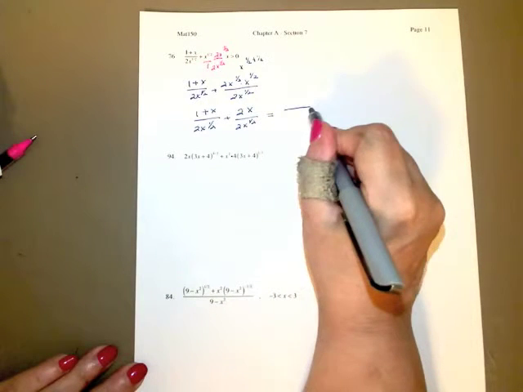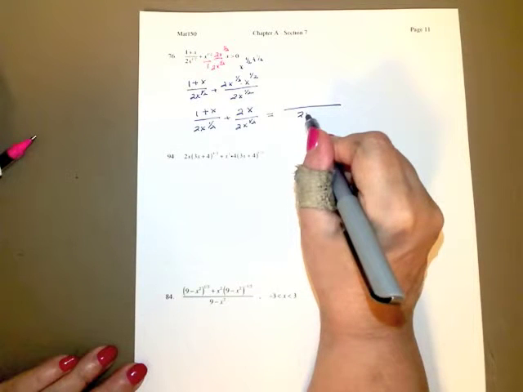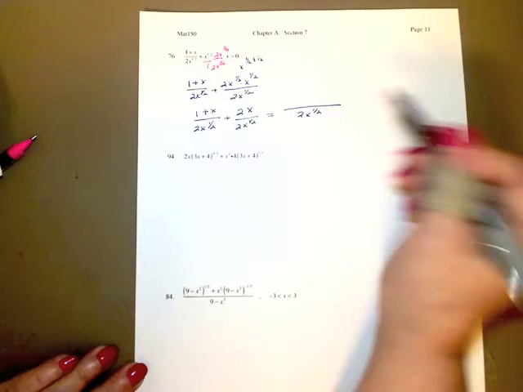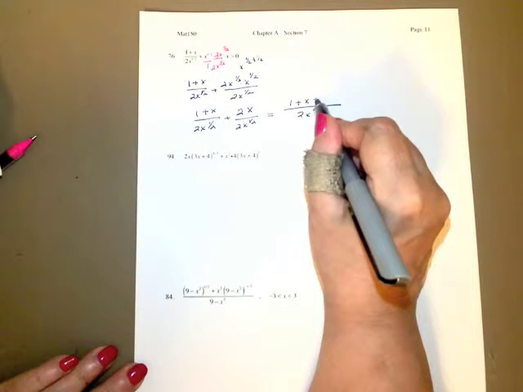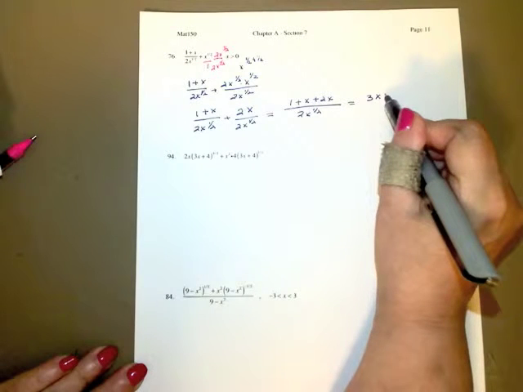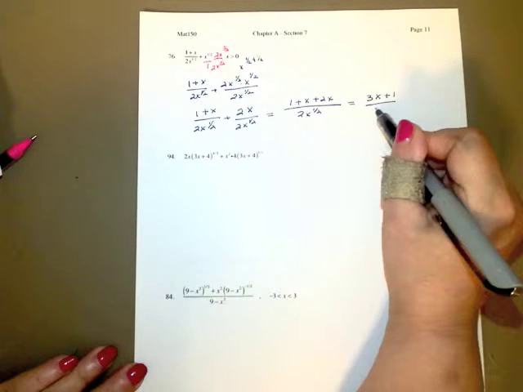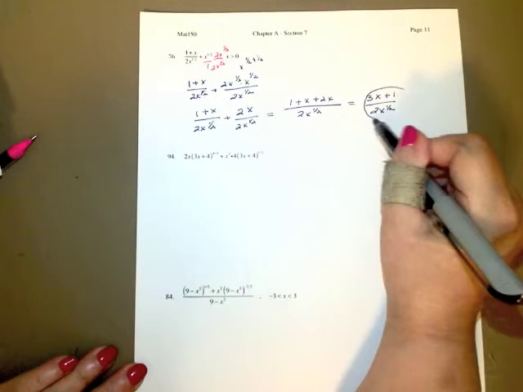Now over the common denominator of 2x to the 1/2, I'm going to have 1 plus x plus 2x, which is 3x plus 1 over 2x to the 1/2, and that's going to be my final answer.